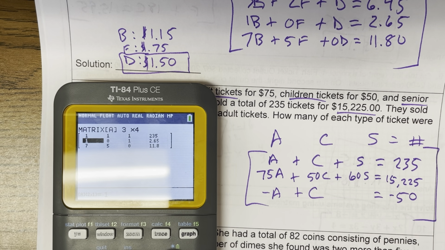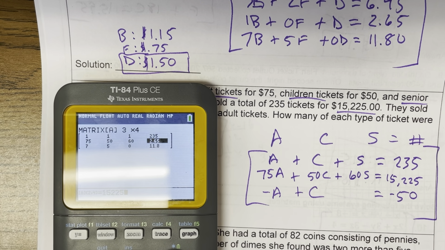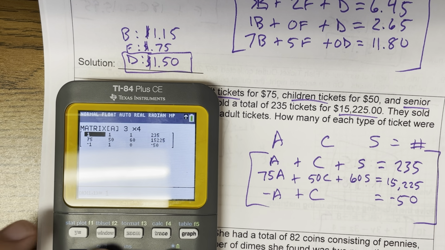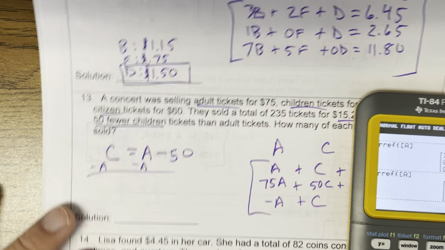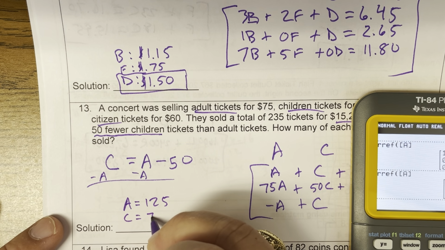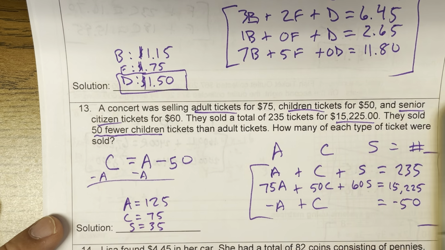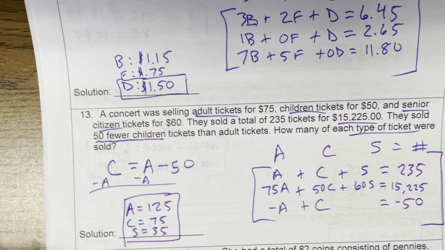And so I'll put everything in. 75, 50, 60, 15,225, negative 1, 1, 0, negative 50. And there's my types of tickets. And so this one they sold 125 adults, 75 children, and 35 senior citizens. And it wants how many of each type, and so that answers my question.